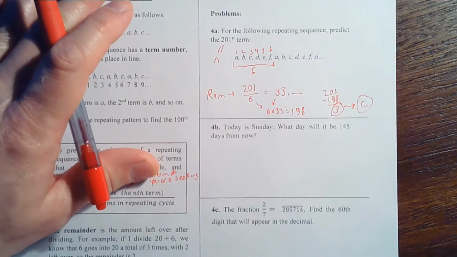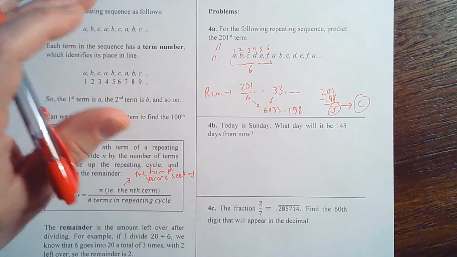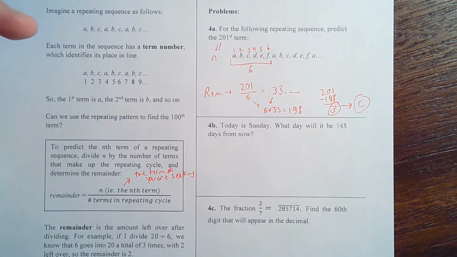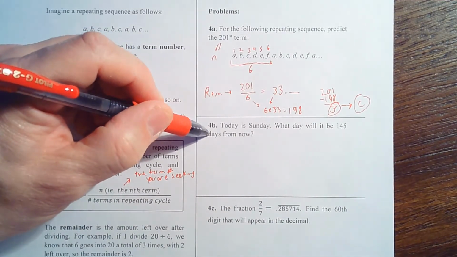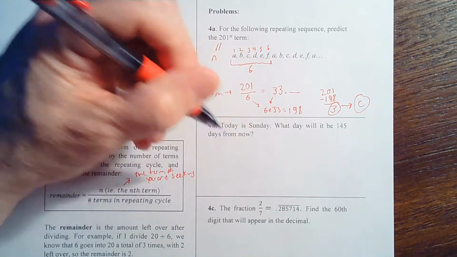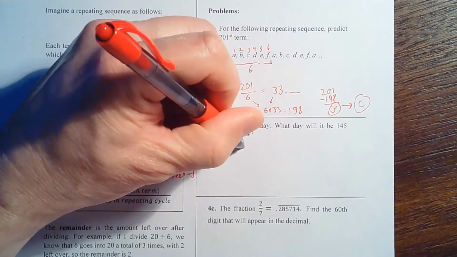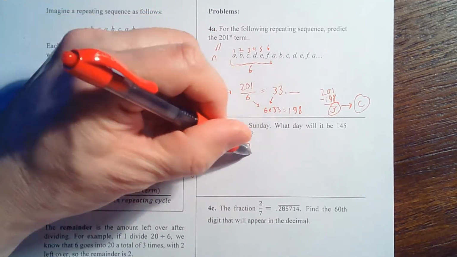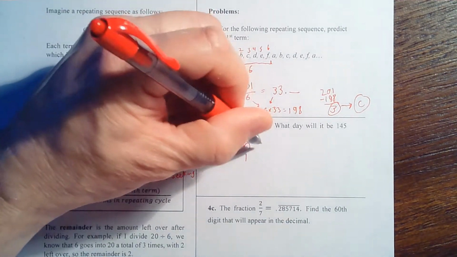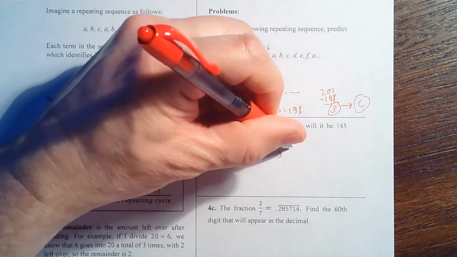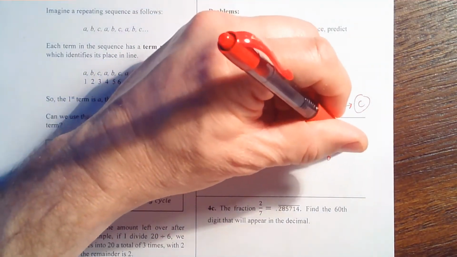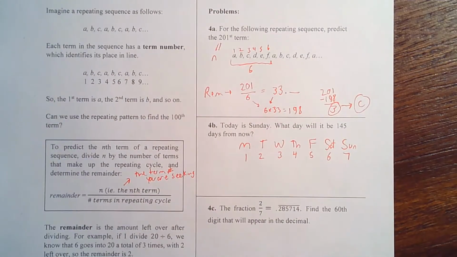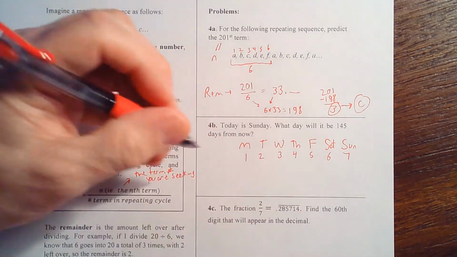It's an easy problem if you recognize it for a repeating sequence problem. There are 7 days in the week and they repeat. What day will it be 145 days from now if today is Sunday? Well, our cycle, what's the first day in our cycle? It's got to be Monday because Monday is the first day from now. Tuesday is 2 days from now. And I'm just going to write down the whole cycle here. So Monday through Sunday, and then it repeats.